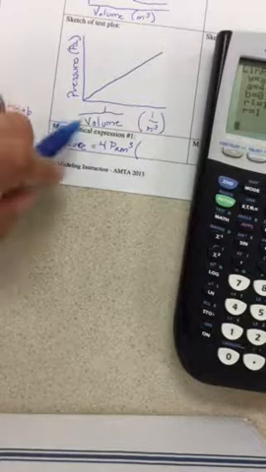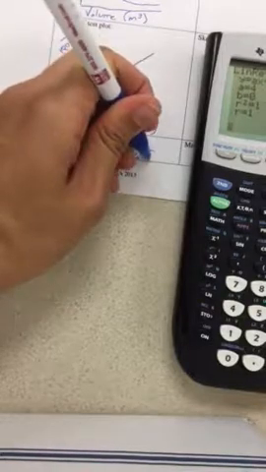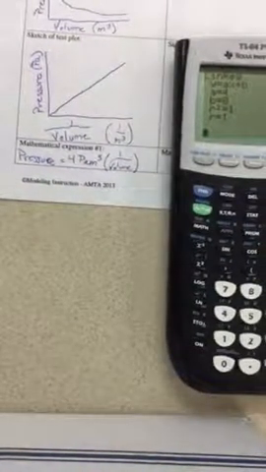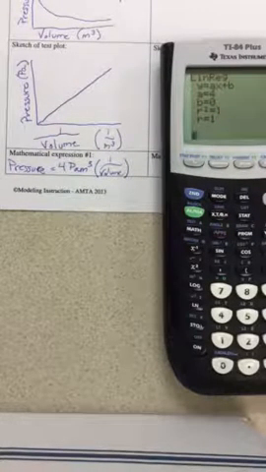Now we can do x. Our x-axis was 1 over volume. And then plus b, but since our b was 0, we can just leave it at that. And we're done.